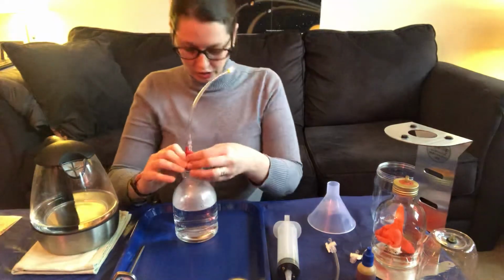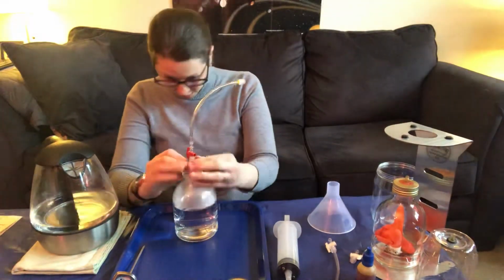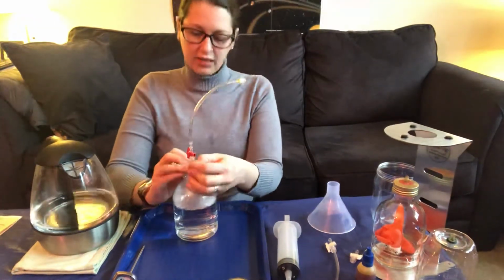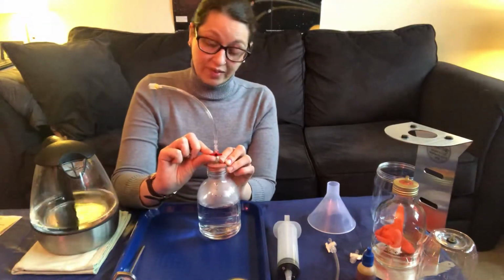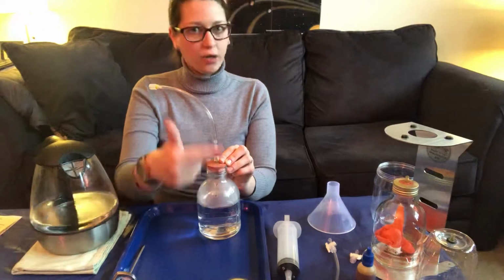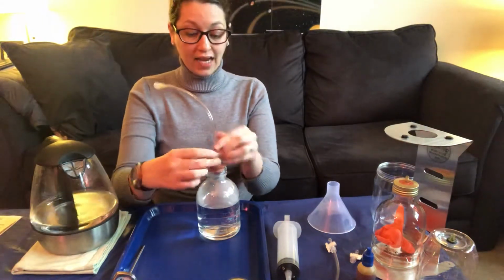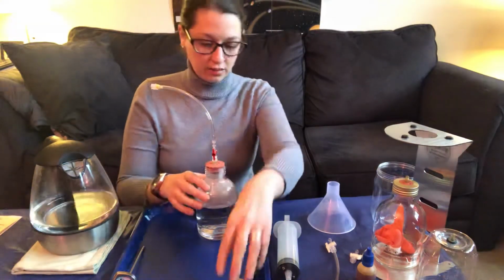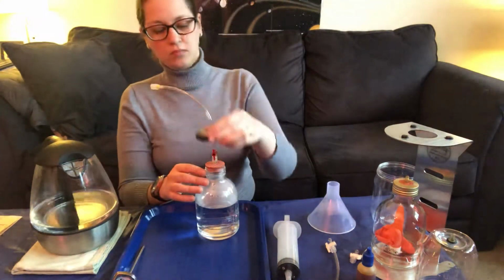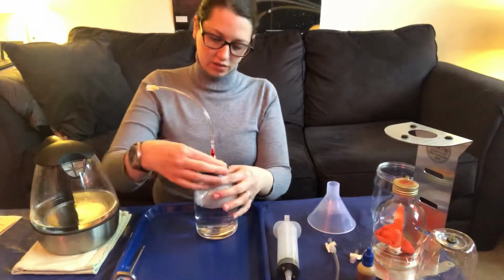First, I'm going to use the stopper to seal off our bottle there. And again, if I were to close my nozzle, then no air could come and go at all from the bottle. But when I open it, air can come and go just through this tube, not through the sealed top. Just get that lid on there extra tight.